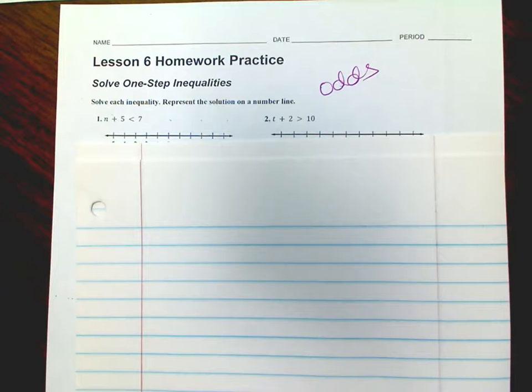This is Chapter 7, Lesson 6, Homework Practice. We're going to solve one-step inequalities. So we're used to solving one-step equations. Now we're going to talk about inequalities. Not a whole lot of difference, just a little bit. You're going to have to put them on a number line.